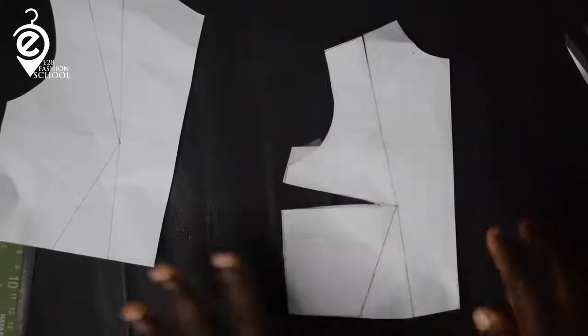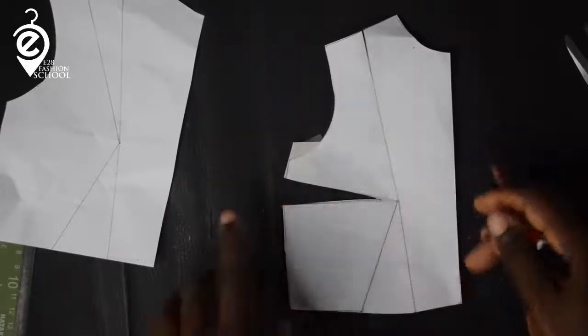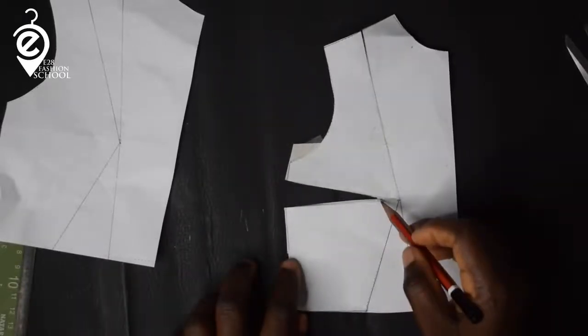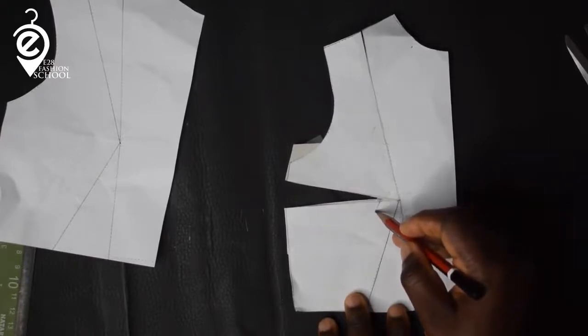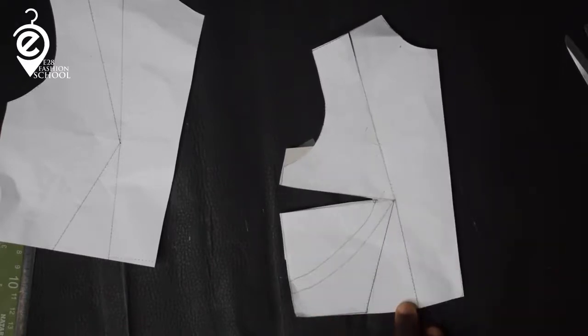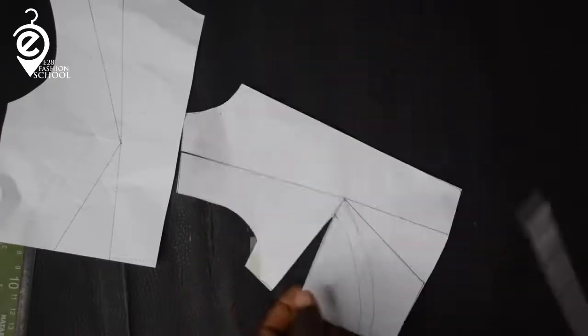Now I have turned my shoulder dart to a parallel dart, just a single one. Now I can decide to draw my style line anywhere I want. Because this is the dart now, I can decide to do a style line like this, and this one too I'll bring like this. I'm going to transfer this one here and this one here. Now I have created my parallel dart.